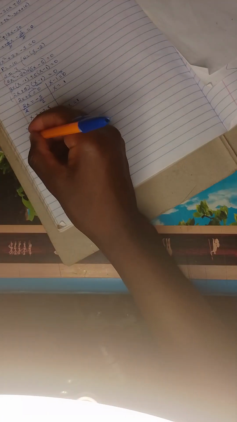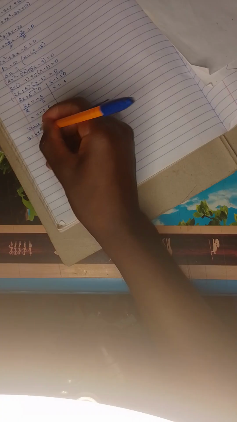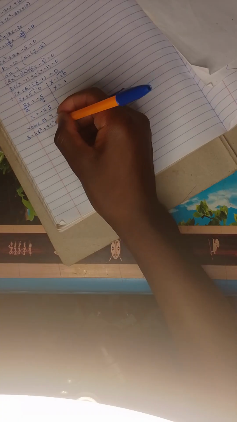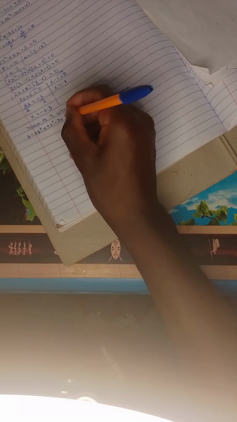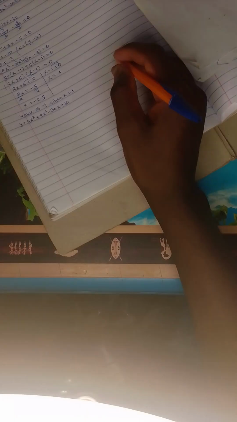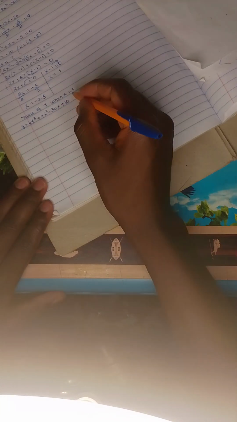So we have our y as y equals 4x cubed plus 9x squared minus 30x plus 10. So to find the value of y, you have to substitute x with 1.